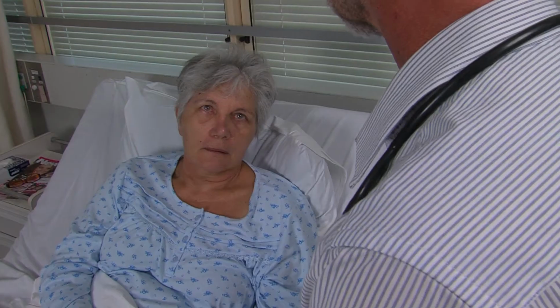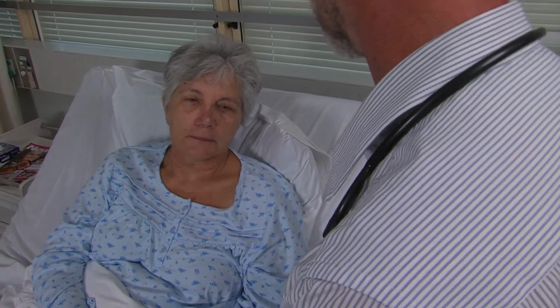Pokušat ću. Try. A clot like this could ultimately cause death, so we need to perform an artery bypass.